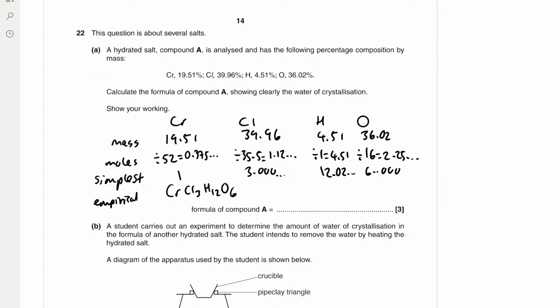So then we can use that to find our number of waters of crystallization. So our salt is just going to be CrCl3, and then we represent it with a dot, and then we know that we can only have 6 water molecules, because that gives us the correct number in the empirical formula.